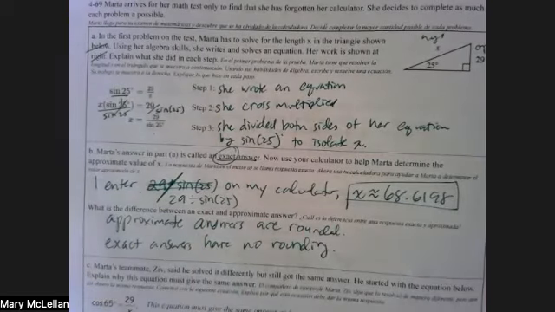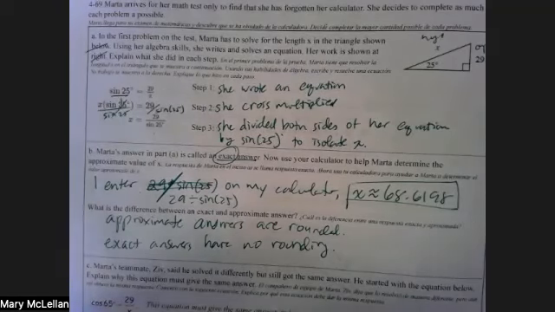Exact answers are really useful because they give perfect numbers with all of the information intact. But they're not so easy for our human brains to work with because it's harder for us to know where they belong in the order of numbers. So rounded answers are nice for us because we can picture where to put them on a number line.